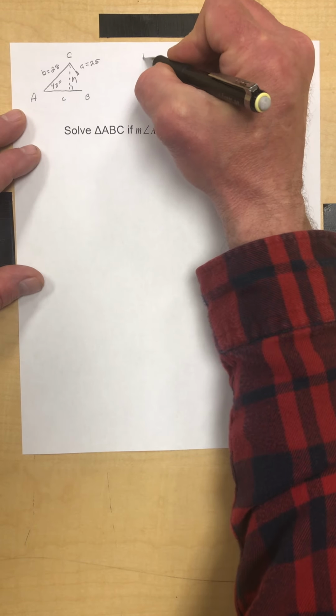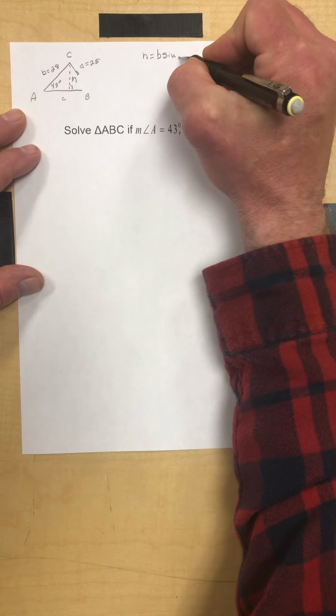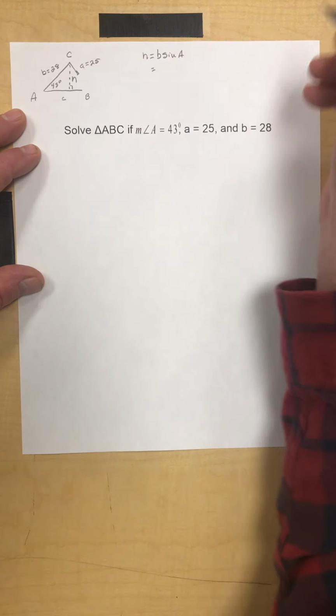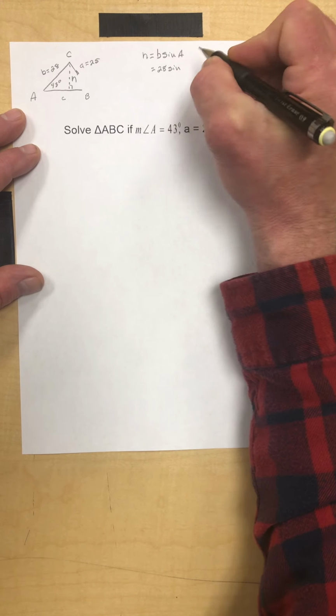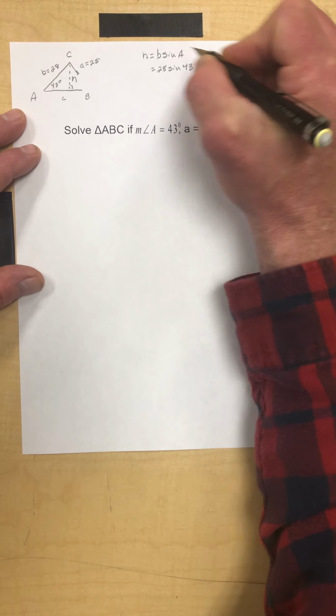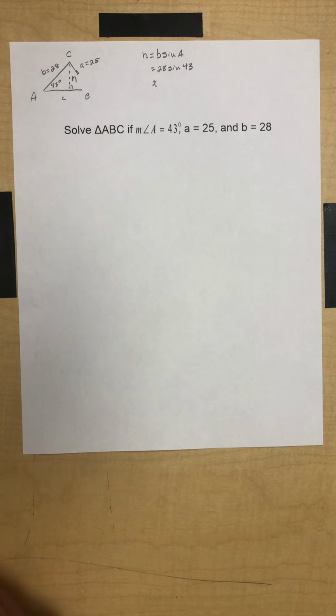Remember, once again, the height is always little b times the sine of angle A. So we are going to get 28 times the sine of 43 degrees, and just go to your calculator and punch that in and see what we get, to see if we can form a triangle or not.